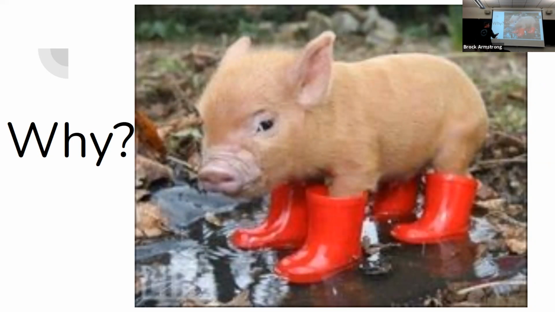So, a pig in boots. I don't know why the internet does things like this, because a pig already has feet that are waterproof. It's ridiculous. If someone does know why, besides the fact that it's pretty cute, let me know. I was not a pig farmer. I did work with cows though, and I do know hooves are waterproof, and cows are stupid.